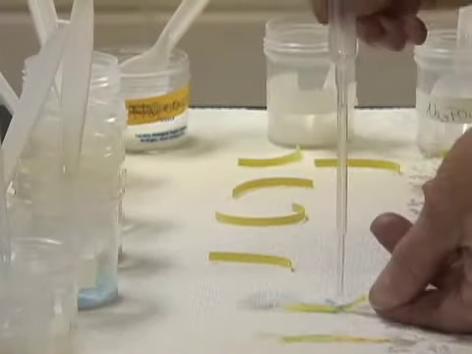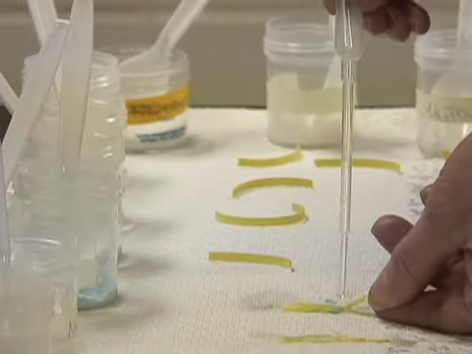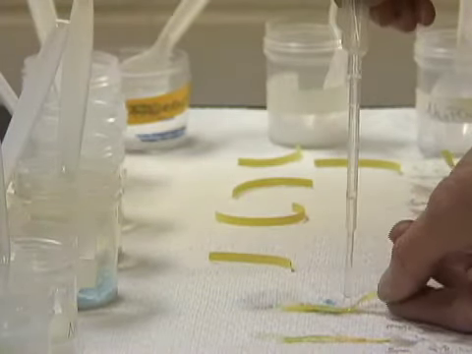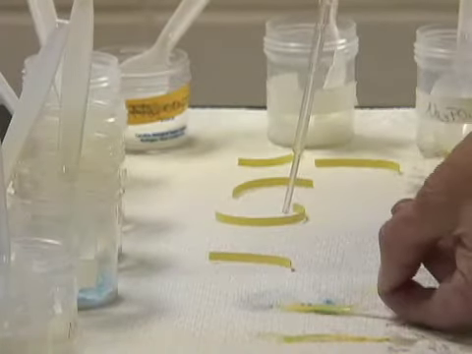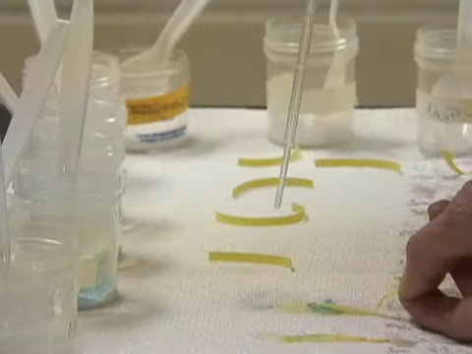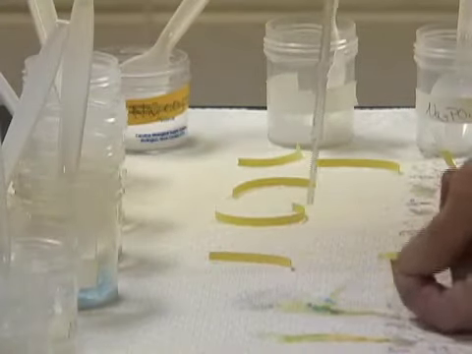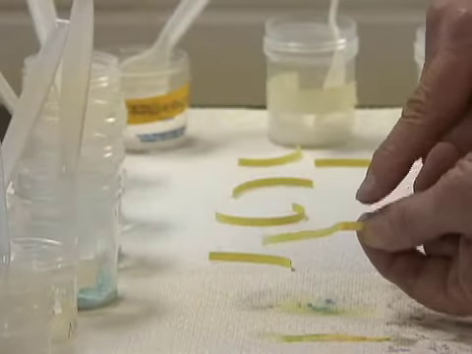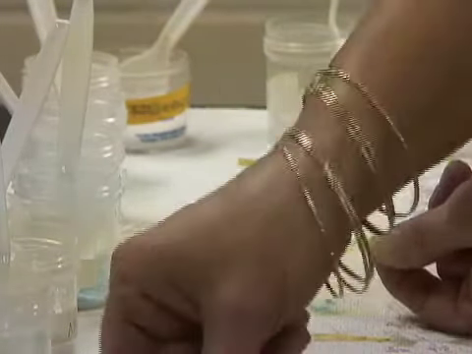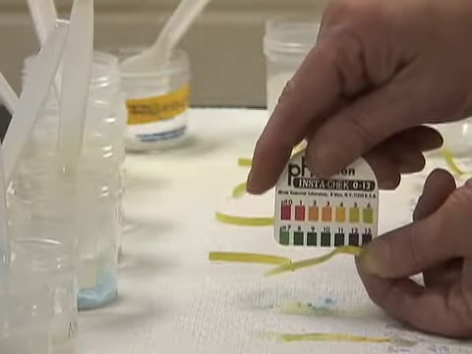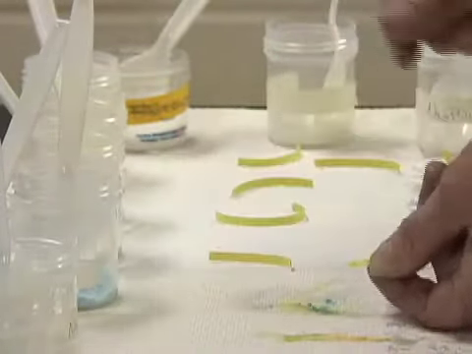I want to add another drop of water here. And I would say that this orangey color is the one that I'm going to go with, and it would be a 4. I'm going to go with a 4 for the copper sulfate.